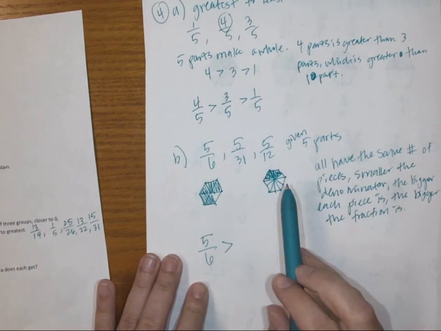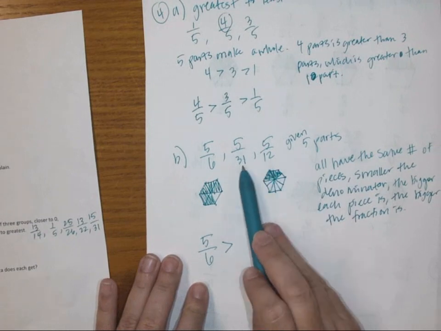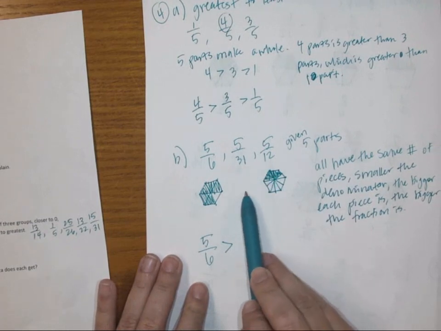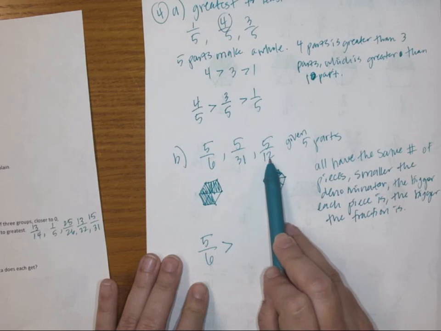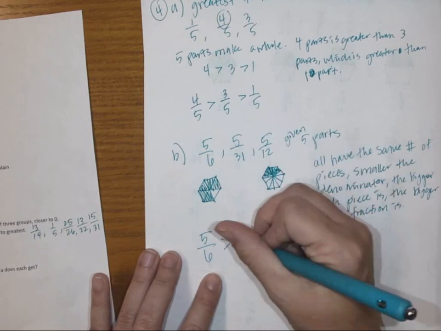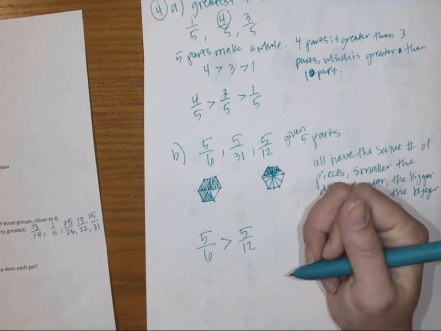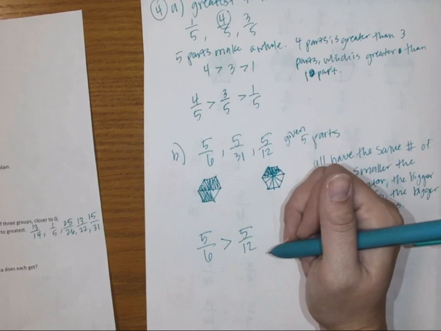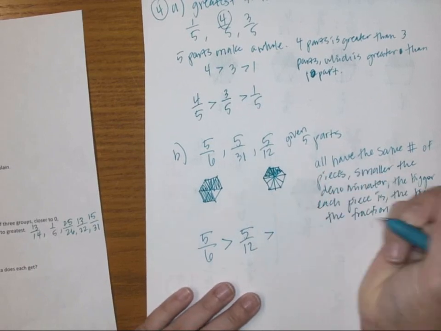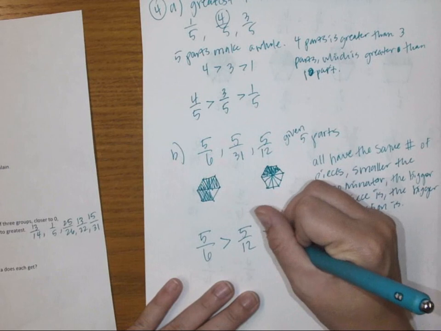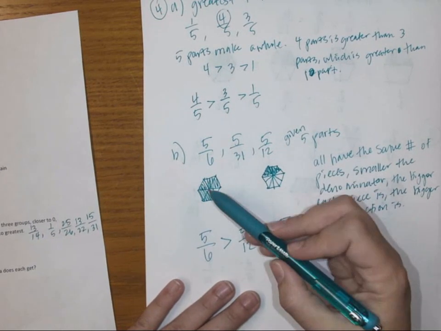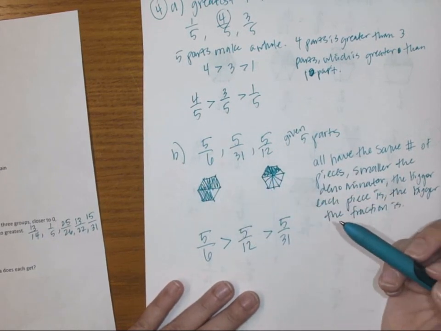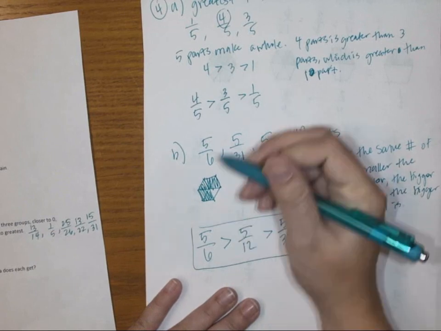My next biggest fraction would be 5/12, because if I split my whole into 31 pieces, that's going to be tiny little slivers, and here 12 is going to be bigger pieces. So 5/12 is the next fraction if I'm doing size. And then the smallest fraction would be 5/31, because each piece would be tiny and I'm only shading in 5 tiny pieces.